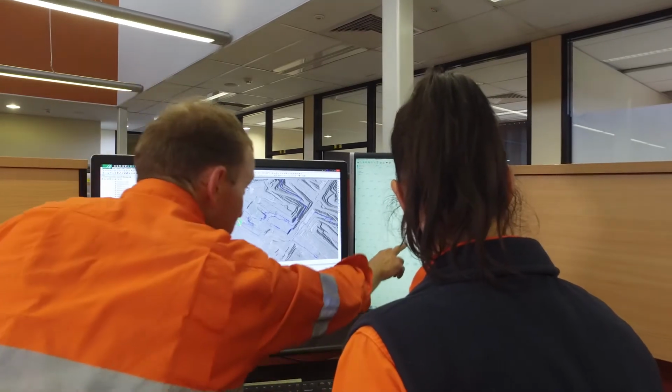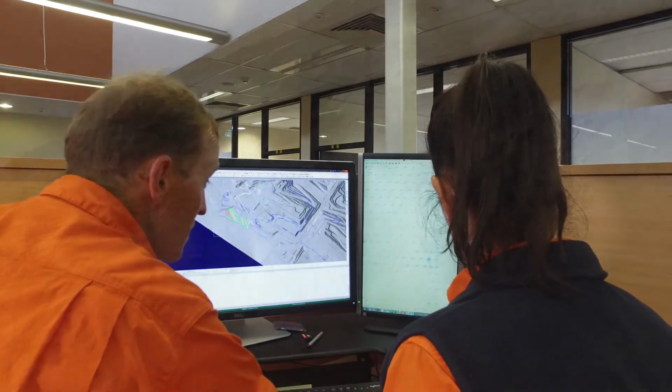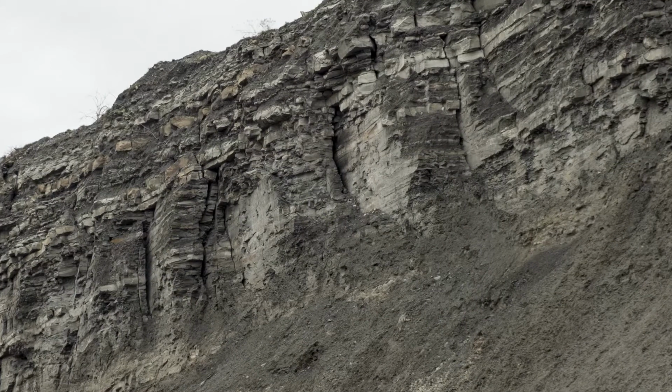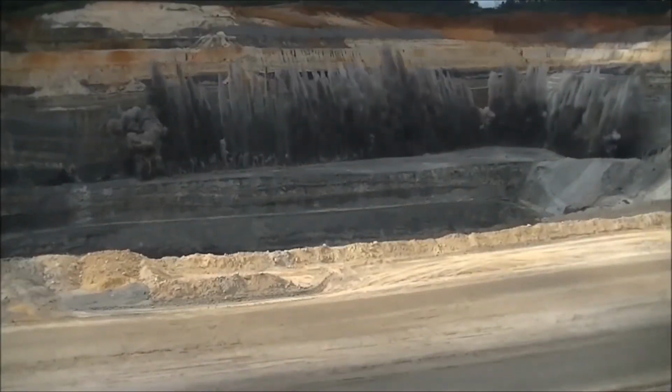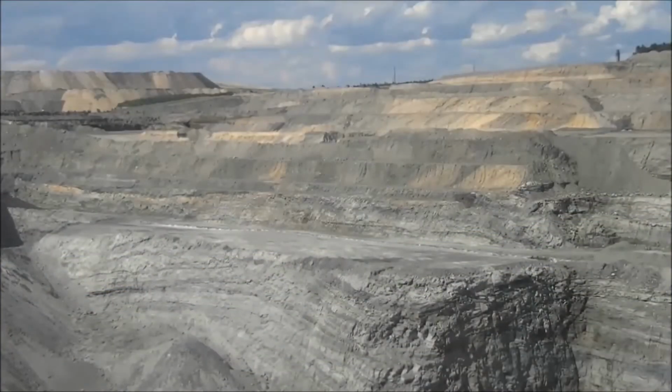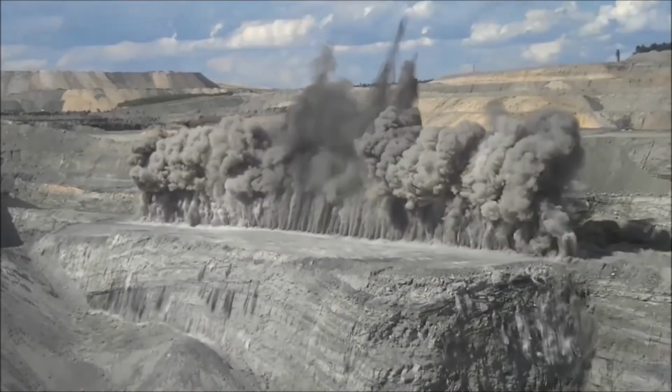For example, geotechnical engineers can consider the direction of dominant jointing and provide recommendations on the firing direction of pre-splits and mid-splits in order to reduce backbreak and crest cracking.